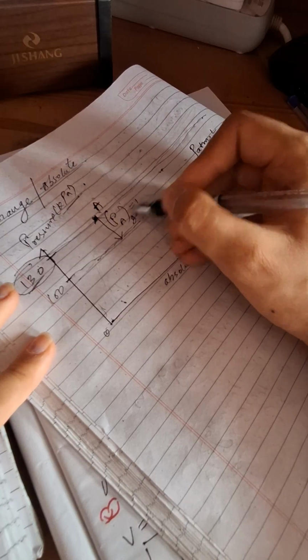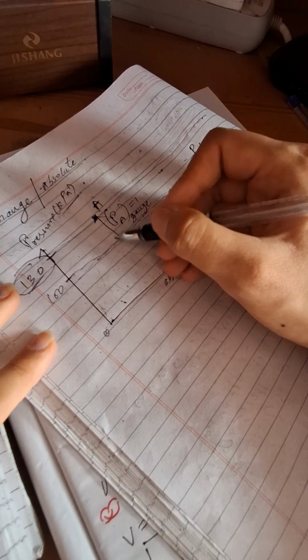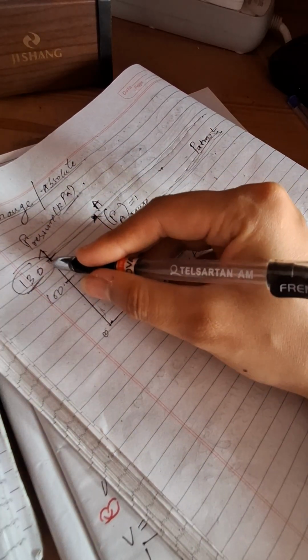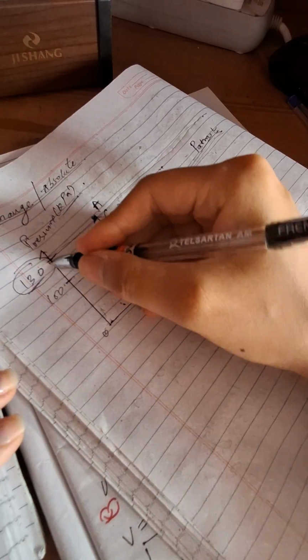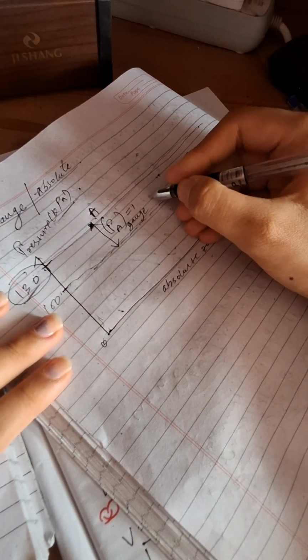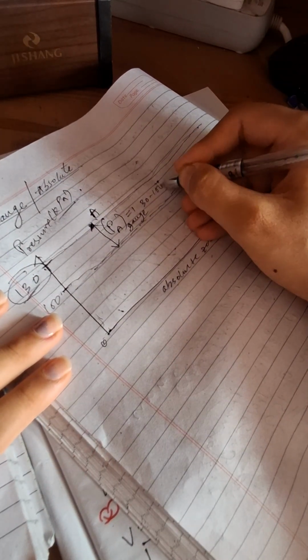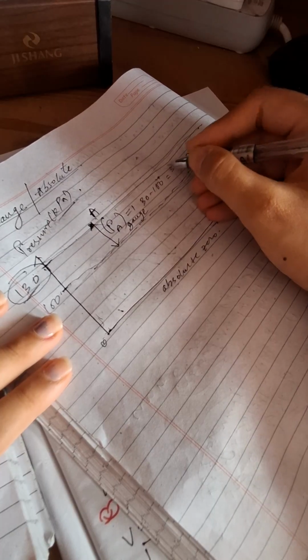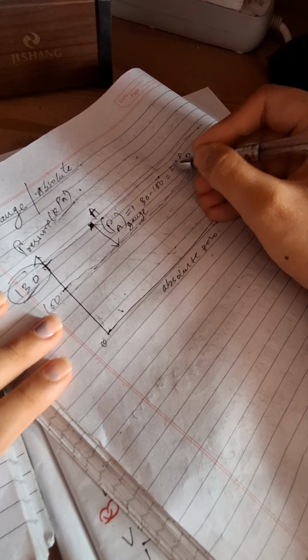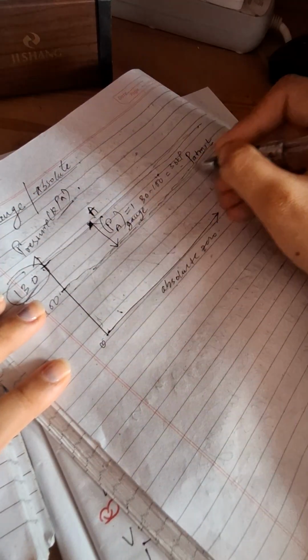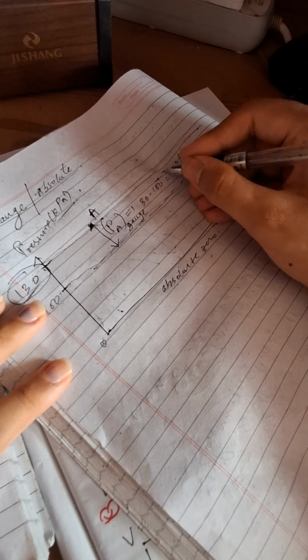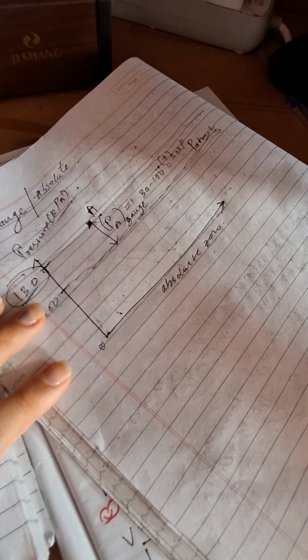How much is this? It's not 130, right? It is 130 minus 100, 30 kilopascal. And since it is above the local atmospheric pressure line, it's positive gauge pressure.